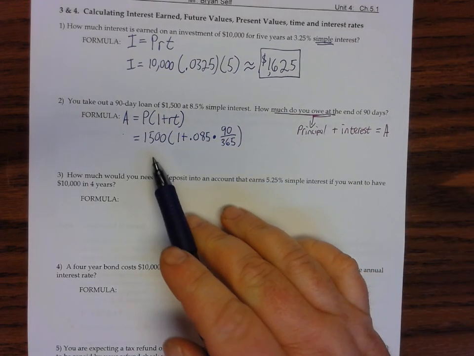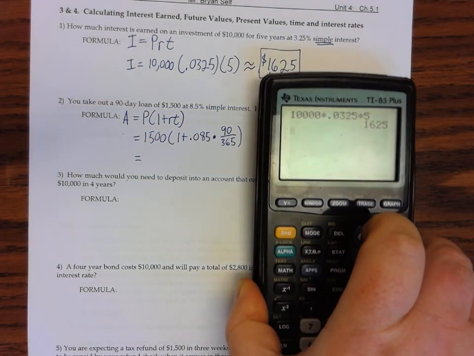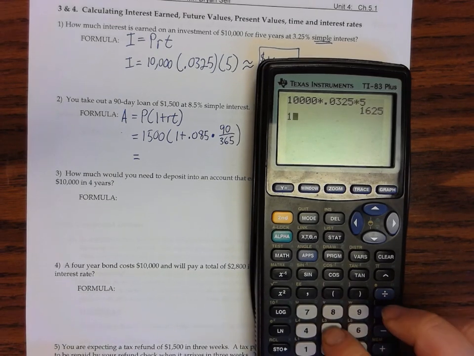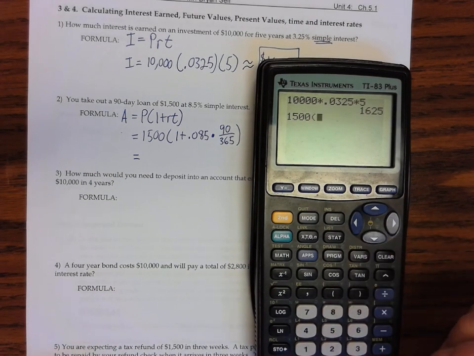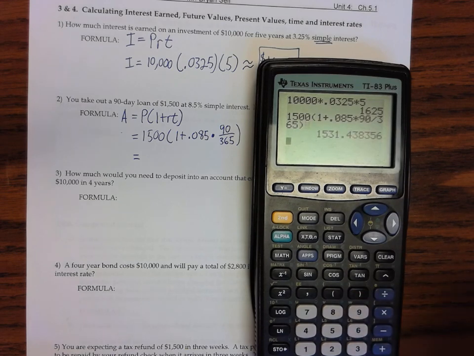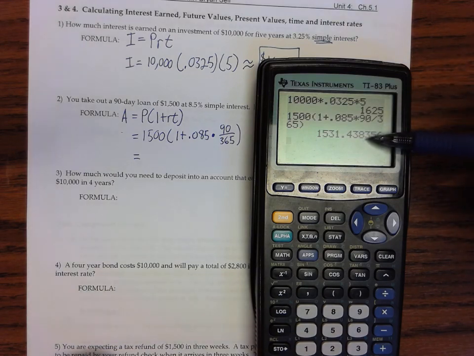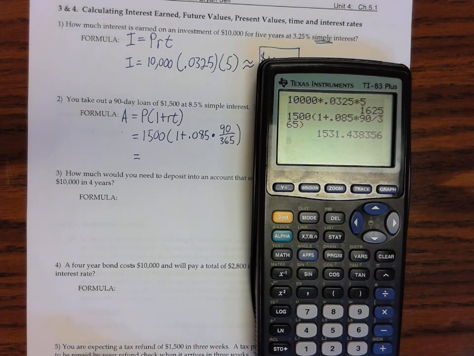So now, to get our answer, we'll just put all this in the calculator and round to 2 decimal places. 1,500 times (1 plus 0.085 times 90 divided by 365). 1531, and rounding to 2 decimal places, 44 cents. 1531.44.